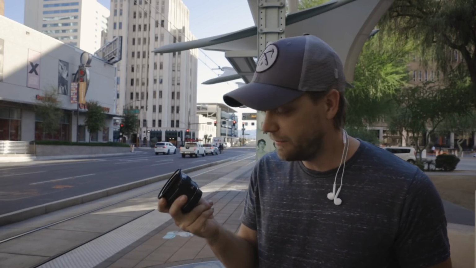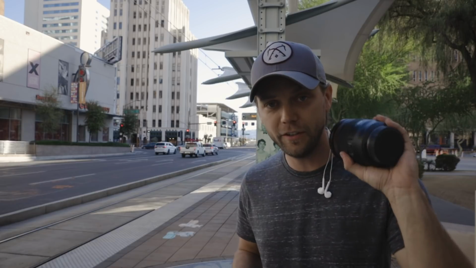The old EF 50mm Canon lens versus the new 50mm for the EOS R. I'm gonna compare these and see how they stack up against each other on the EOS R, and I'll let you know. Let's take a look.